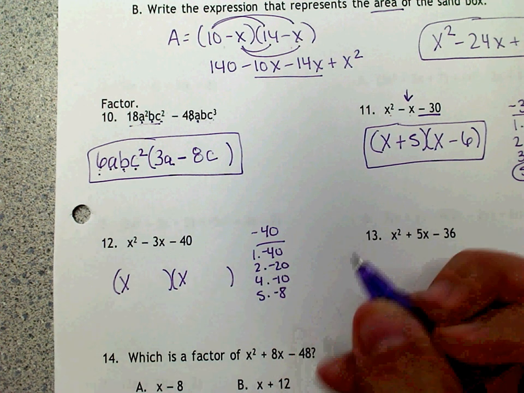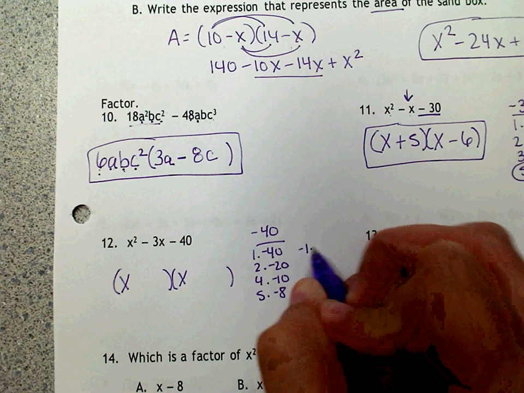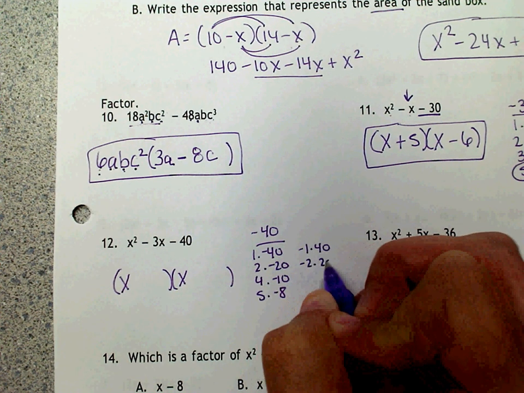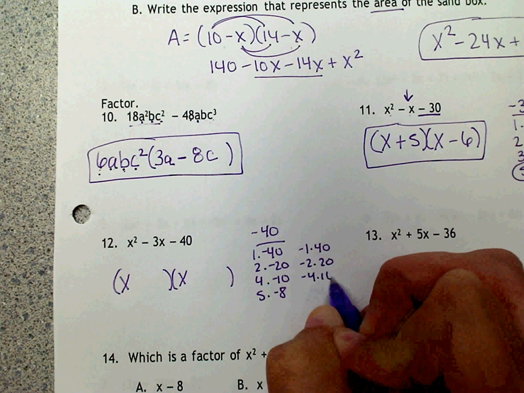So we're going to have negative 1 and 40, negative 2 and 20, negative 4 and 10, and negative 5 and 8.